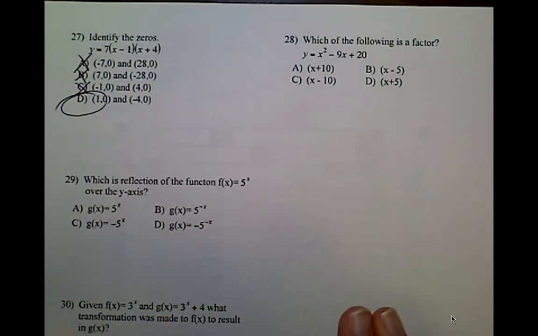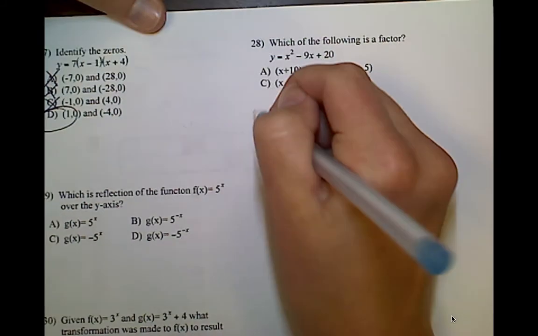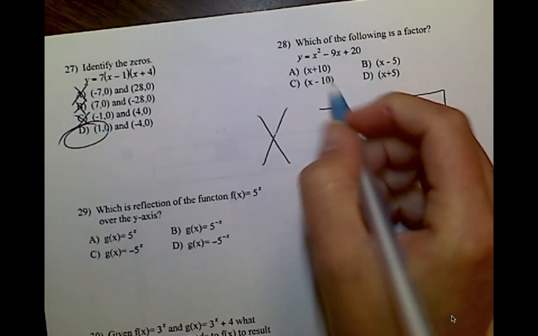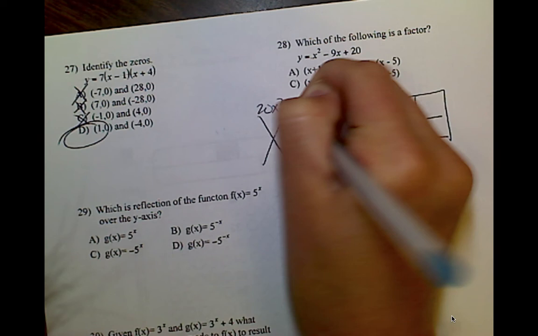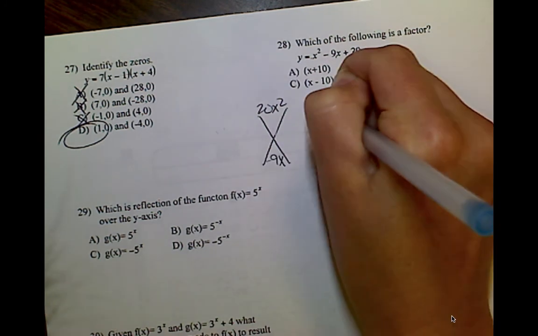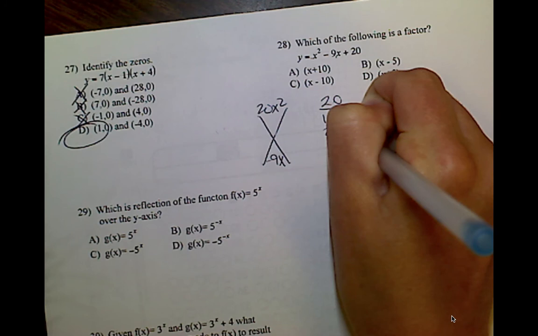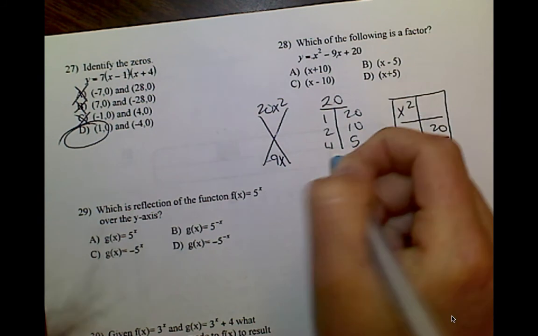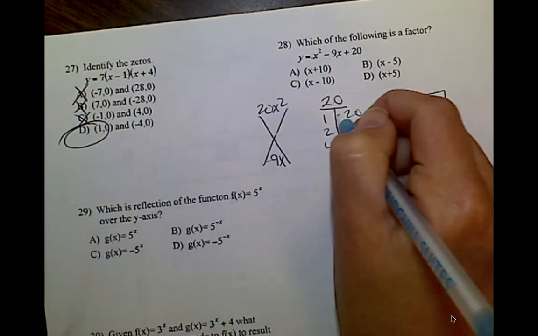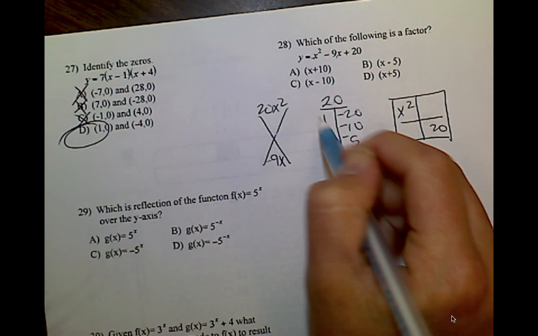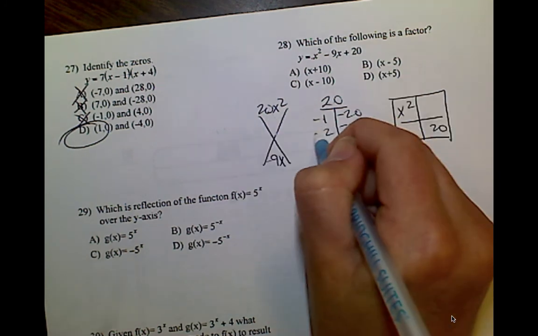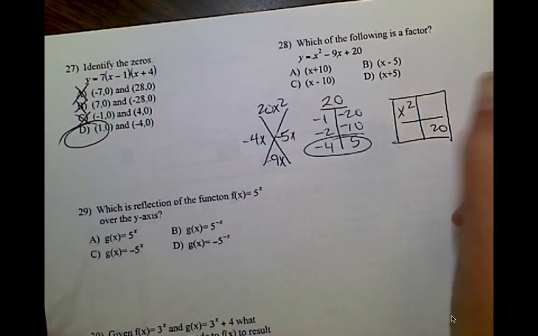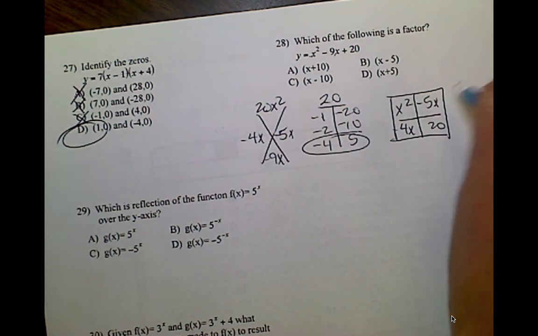The next one, which is the following, is a factor. You're going to need an x, a box, and a t. Okay, so the top of the x is 20 times x squared, first times the last. Bottom is a -9x, the middle term. Factors of 20 are 1 and 20, 2 and 10, 4 and 5. First term is x squared, last term is 20, and the bottom of the x is negative, so the right hand side is negative, and 1 times -20 isn't positive 20, so we're going to make the left side negative as well. Those two add up to -9x, so they're like my magic numbers.